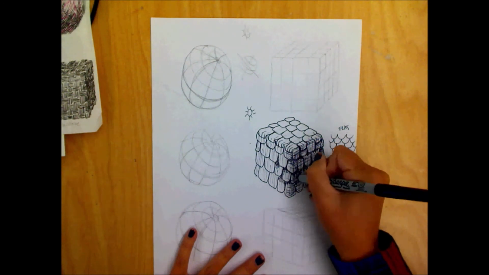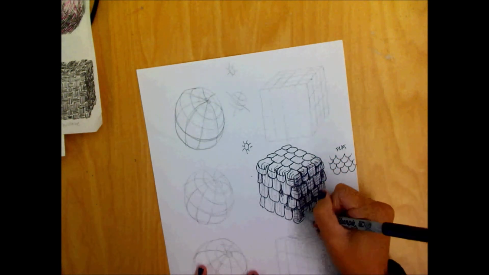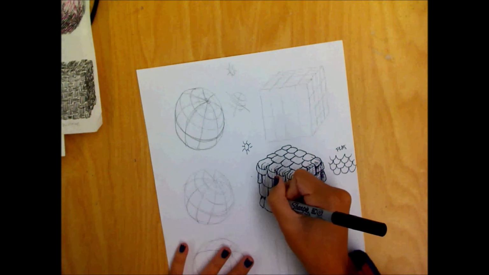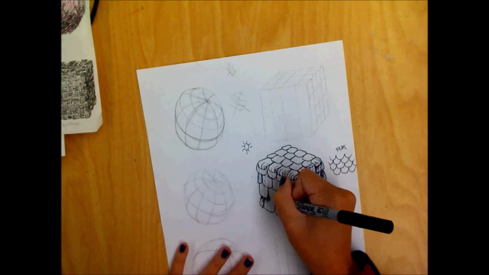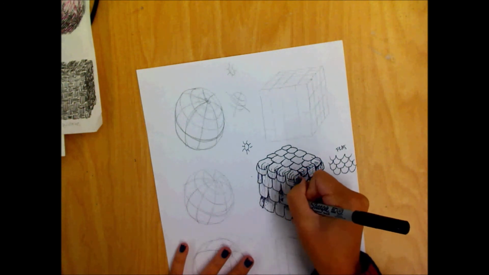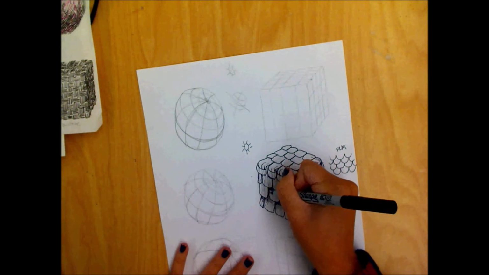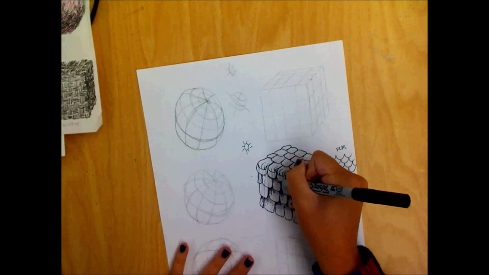So I don't want it to be an outline. Outlines are bad, remember. We don't want it to be a heavy outline. We want it to be a fade of shadow, a fade of value. So I'm going in and fading where that scale overlaps another scale.